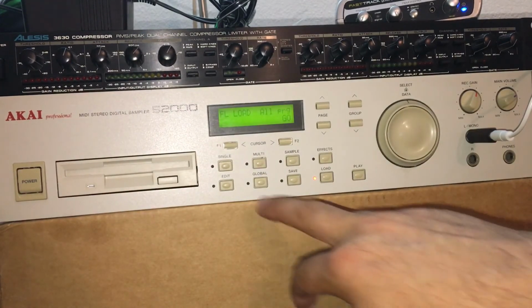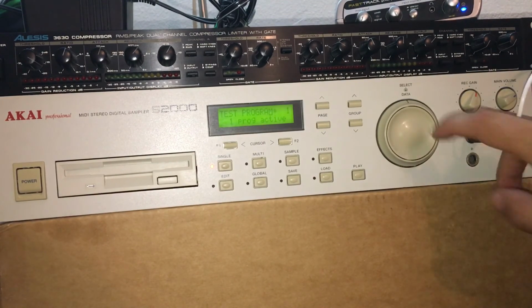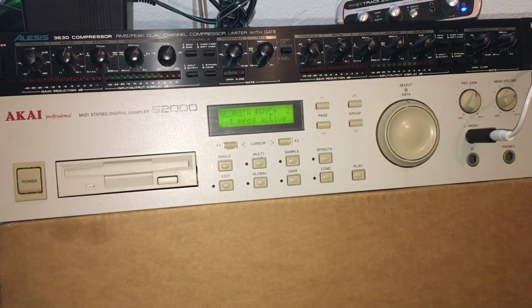Actually, you know what? I need to press single, and that's going to allow me to choose the program, which is called Georgia Ray C, because the samples are from the song Georgia by Ray Charles.